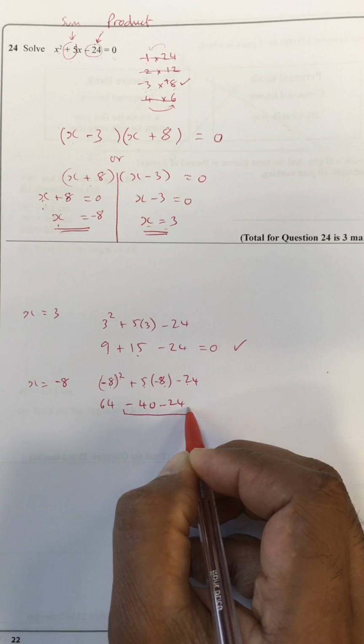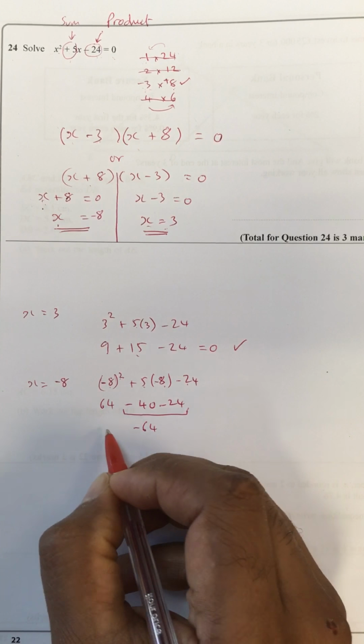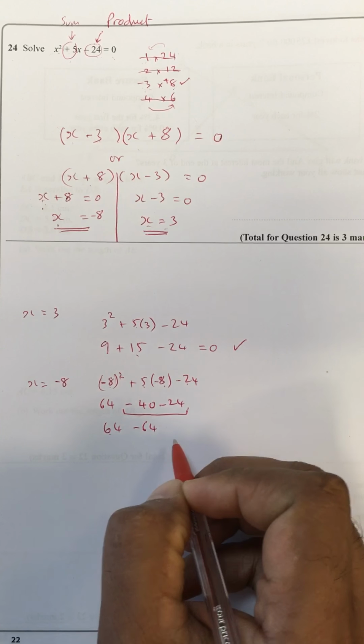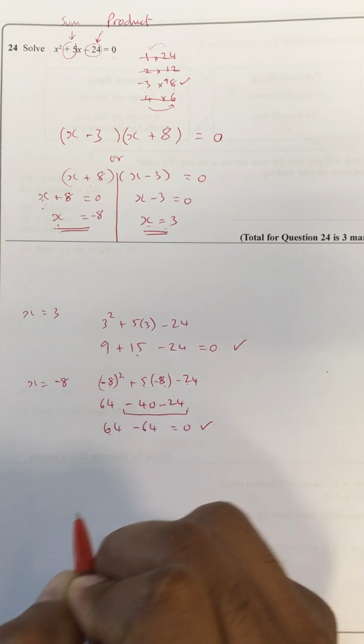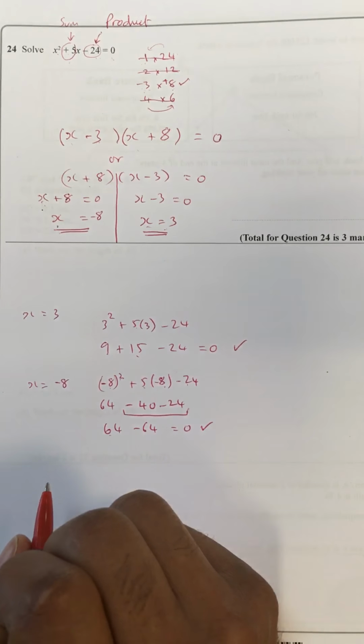Minus 40 minus 24 is minus 64, and you've got 64, and 64 minus 64 is just 0, so that one works. Those are the only two that will work. That's if you get time to do this. Otherwise, just leave that alone and put your solutions like that.